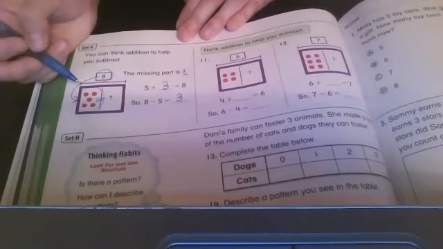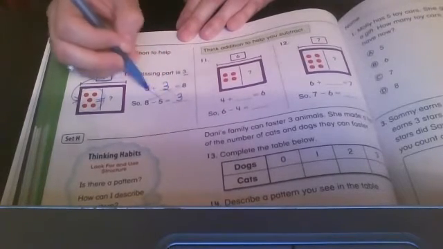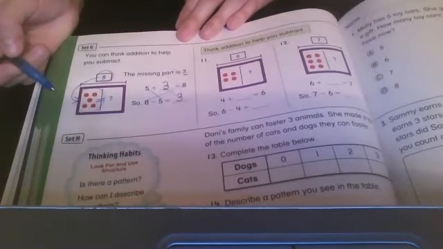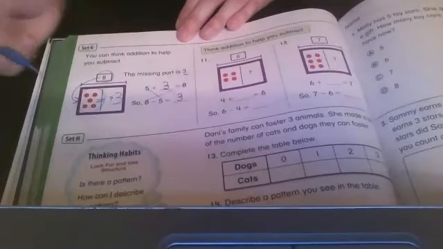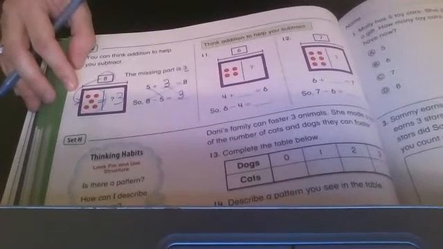That's right, because those facts are related. 8 and 8, 3 and 3, 5 and 5, right? They all have the same related numbers. Okay, and if you want to put 3 here in your parts to whole, you can do that too. I like to do that because it helps me to see and visualize it better.